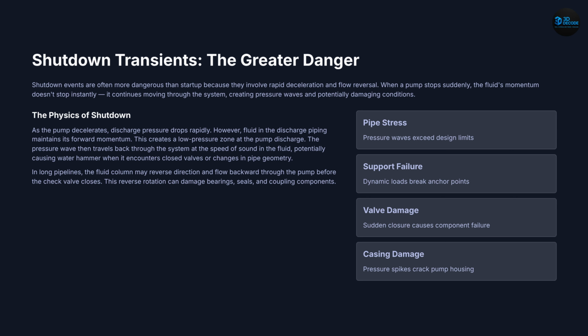Slide 5. Shutdown risks. Shutdown is more dangerous than startup. When the pump stops, fluid continues moving due to momentum. This creates pressure waves and can cause flow reversal. These effects can damage piping, supports, and the pump itself.